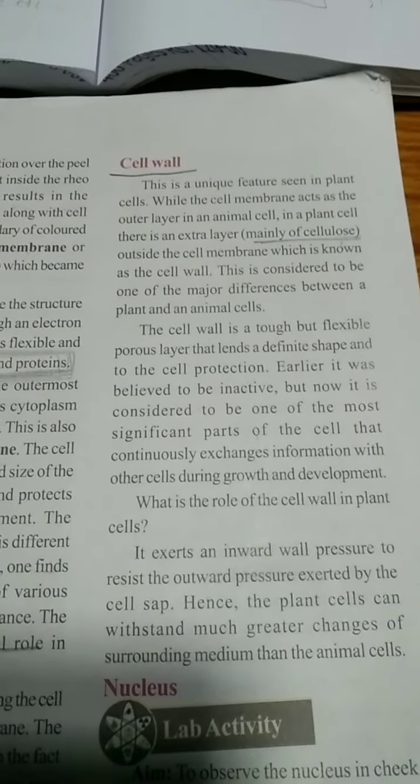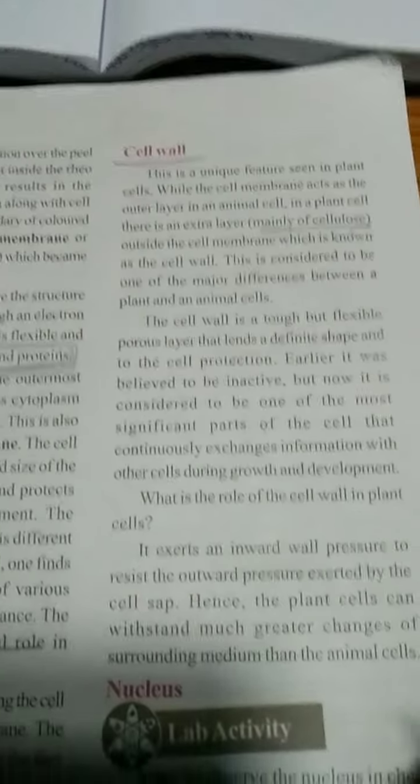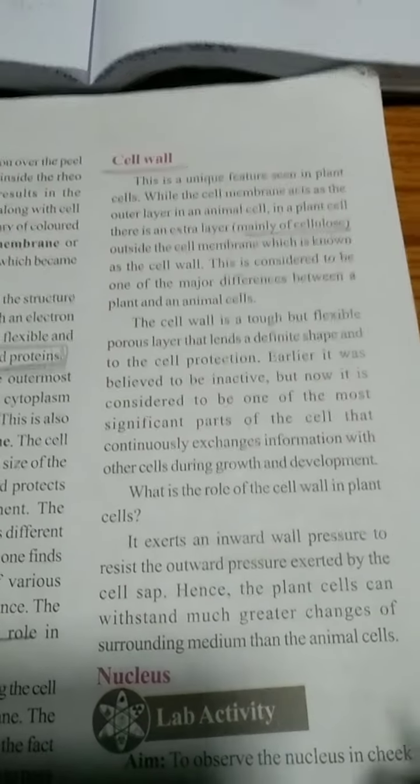The plants can withstand each and every surrounding medium.